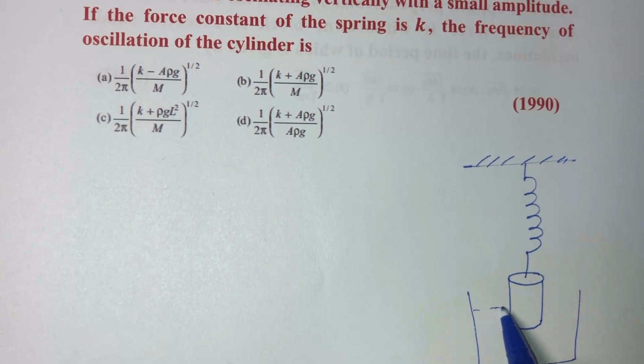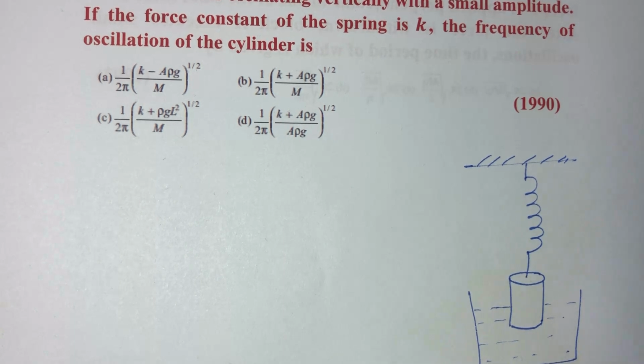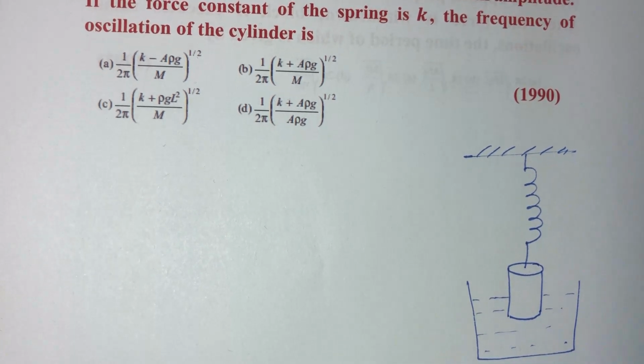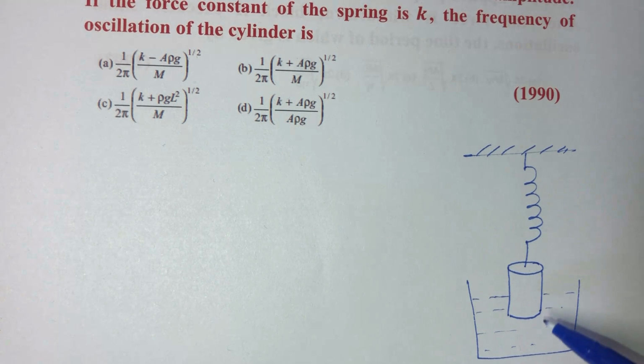Suppose this is the liquid in which it is submerged. So we have to find out the frequency of oscillation if it is given a small downward push and then it is going to start to oscillate.